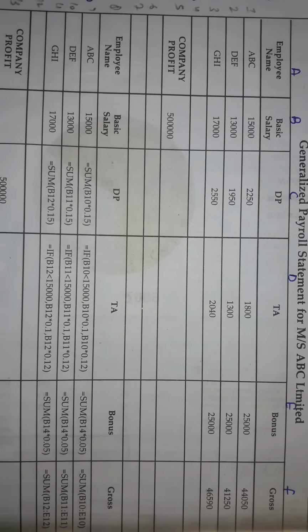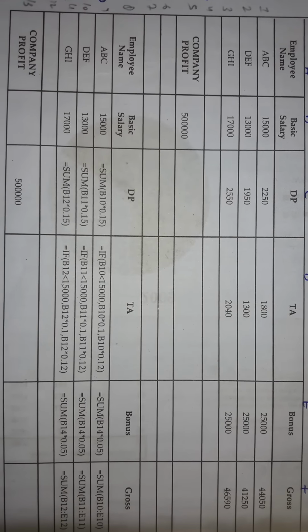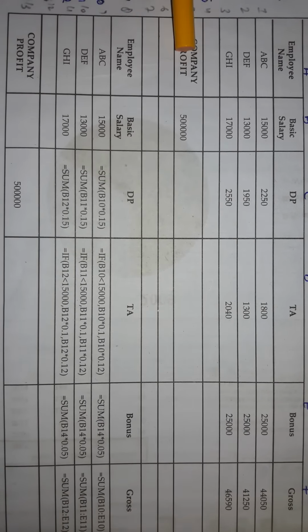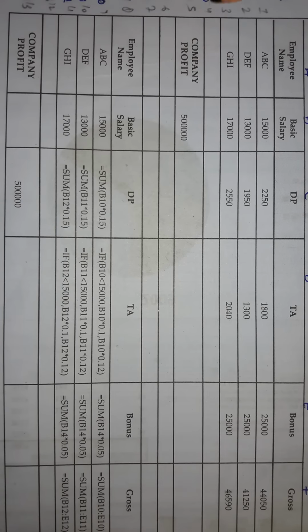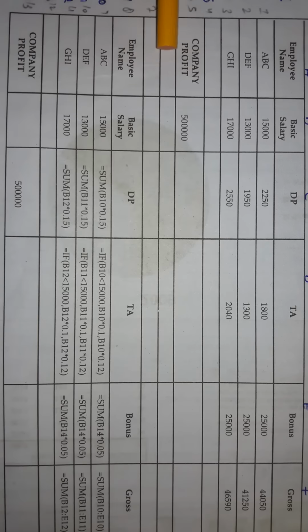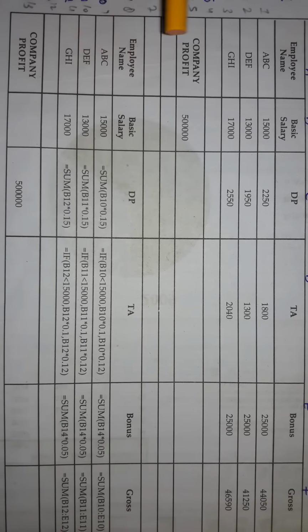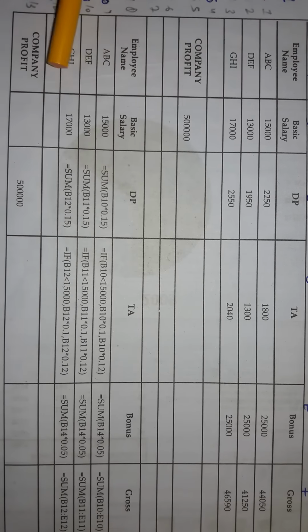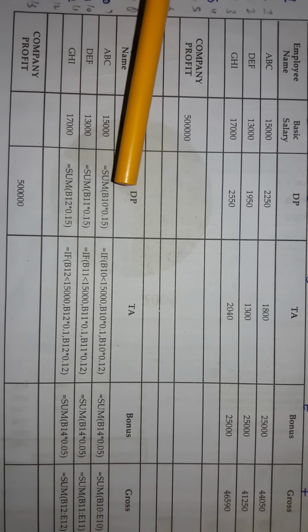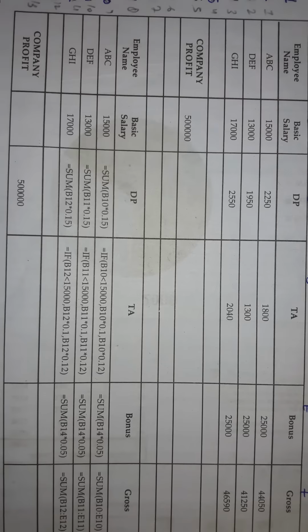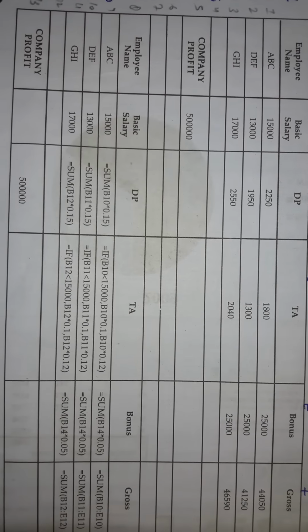Now let's move below. We have company profit, the same format as in the question. Now you just need to leave these two rows. Then you'll again write employee name A, B, C, D, E, F, then basic salary similarly. Now in these columns you need to write the formulas. How will you write the formulas?